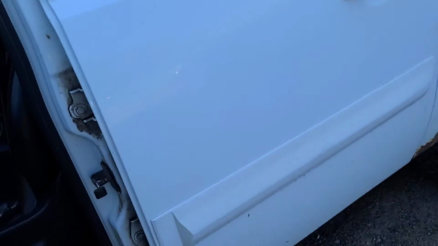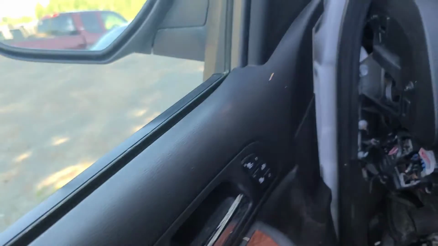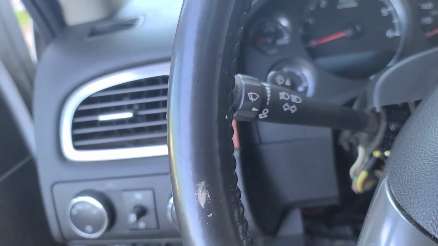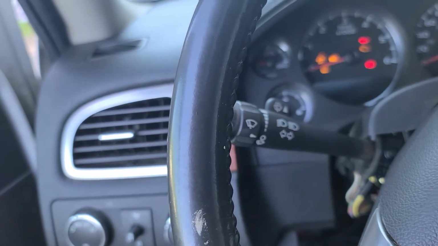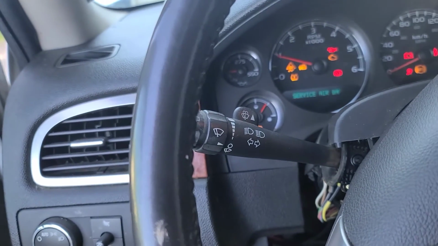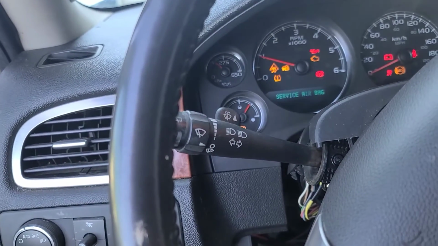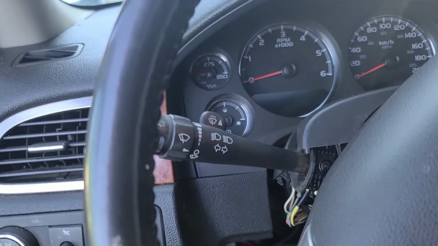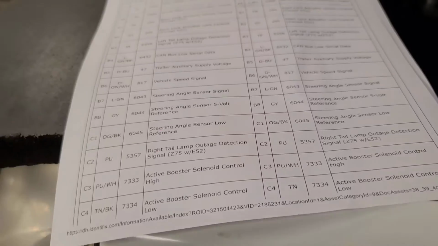I'm going to cycle the key and see if it'll crank. I don't think it'll run because that probably has the fuel pump circuit in it. Look at that. Well, that explains it. Let's try and get it in the shop.